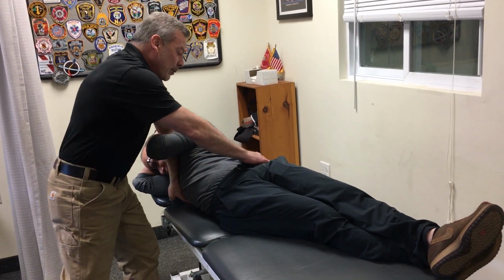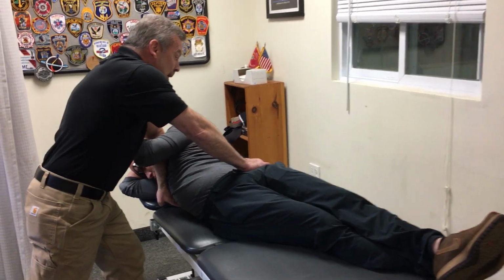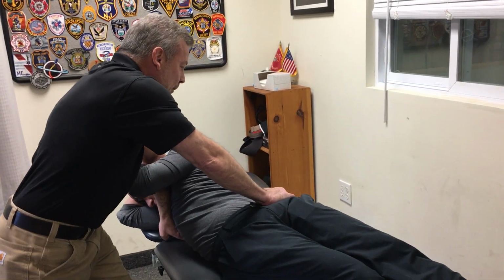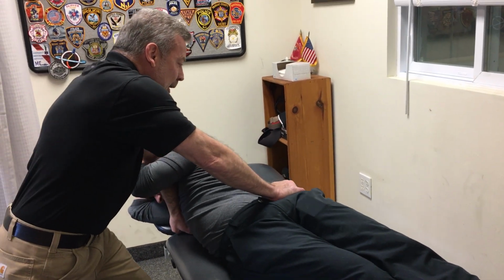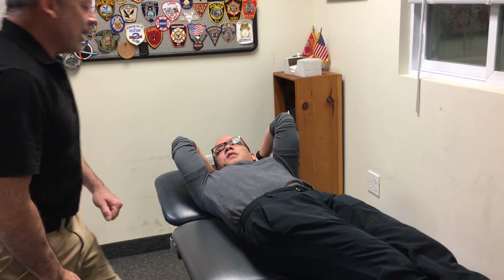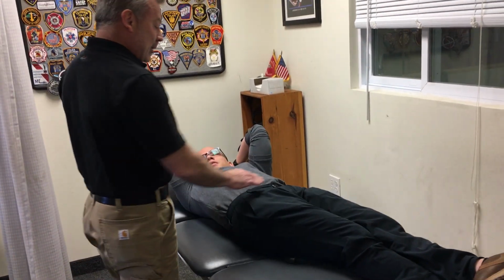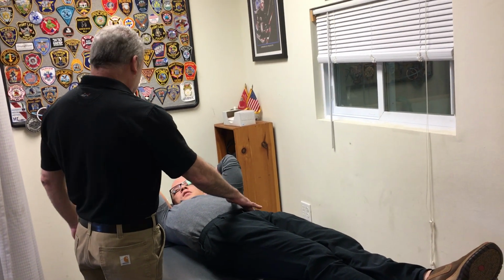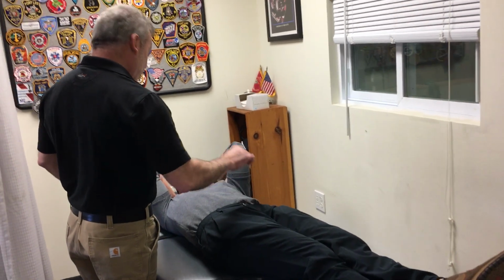Yeah. Good. I'm going to put pressure here. This is our pre-manipulative hold. How does that feel? Feels comfortable. Good. I take up more slack, and then we give a push, okay? All right. And that should be it. Now again, this is designed to correct a left anterior, and it kind of makes sense because I'm pushing posteriorly.